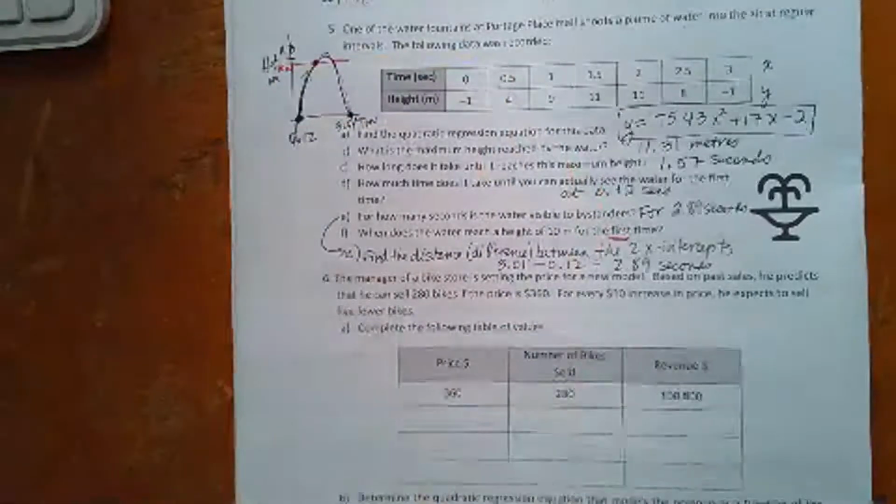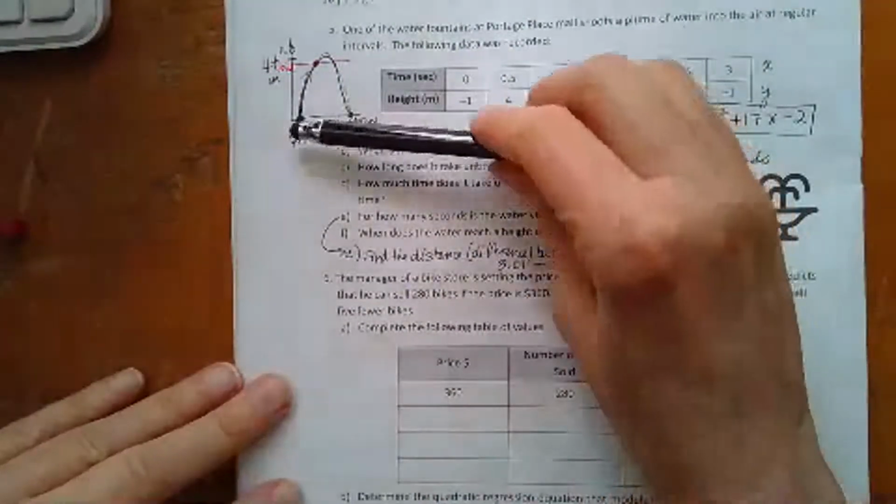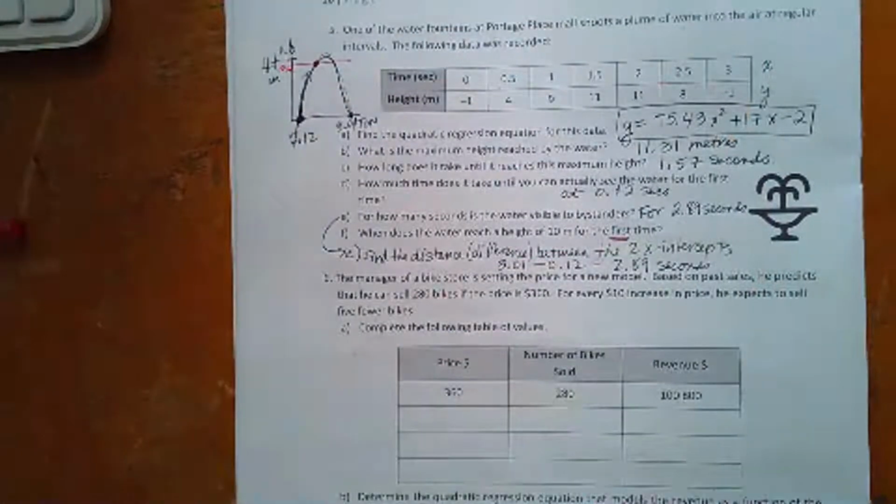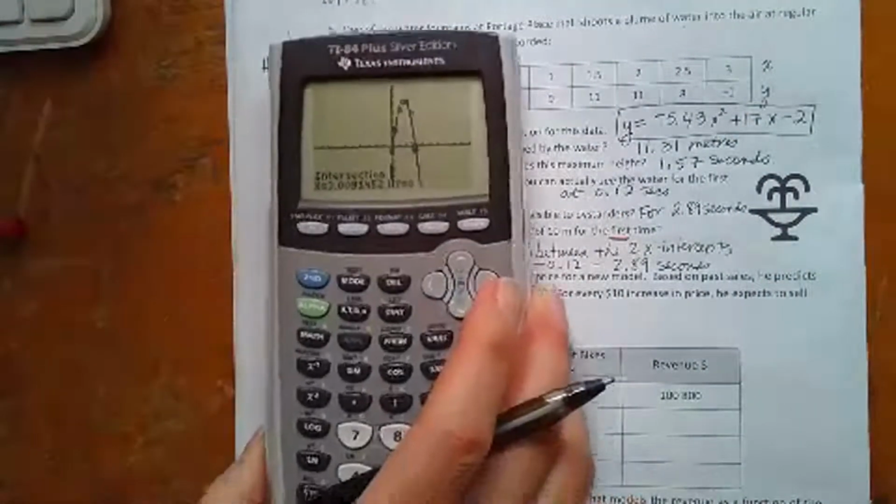Okay, so that means I'm going to move my horizontal line up. Right now I have y equals 0. I'm going to move my horizontal line up to 10 from 0. Okay, so we're going to do this.